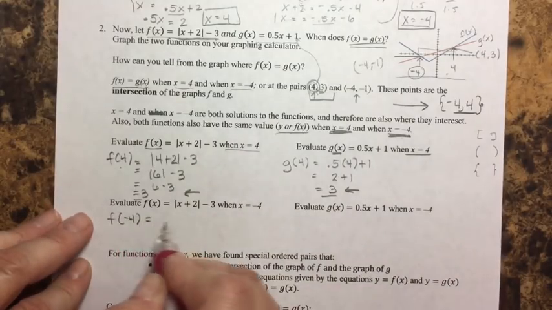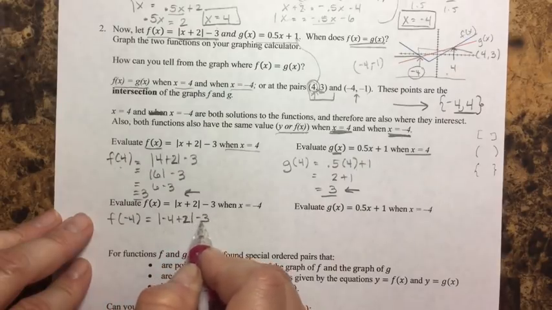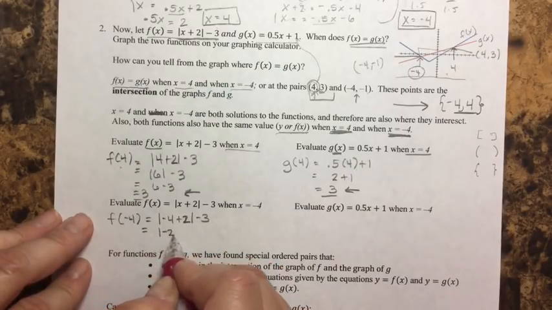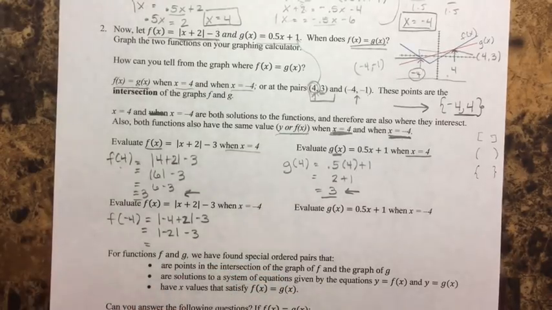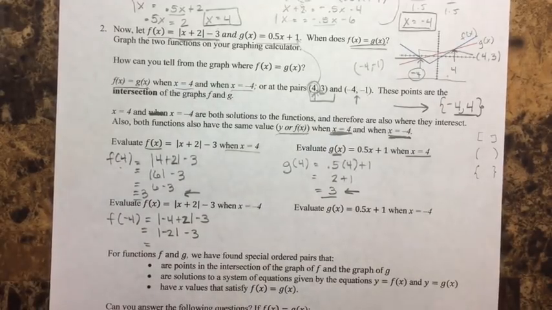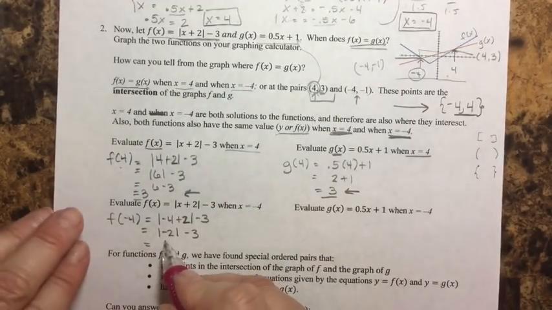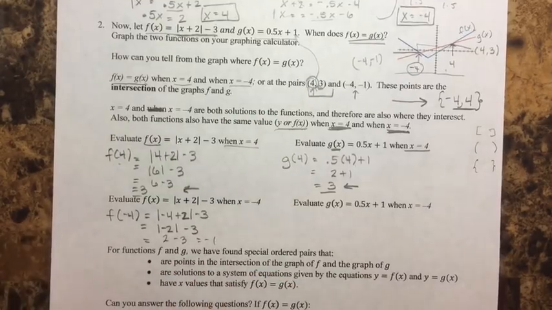f of negative 4 is the absolute value of negative 4 plus 1, plus 2, minus 3. Okay, this is negative 2. Don't forget that absolute value sign, because if you do, you're going to get the wrong answer. All right, so, I got to pull this chair up so I can sit down. All right, so this is positive 2 minus 3, and that's negative 1.